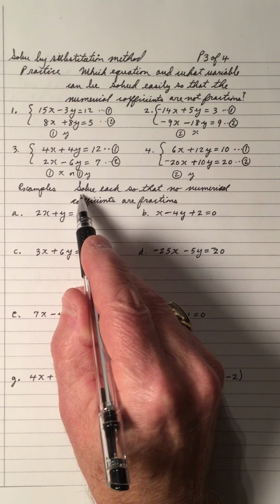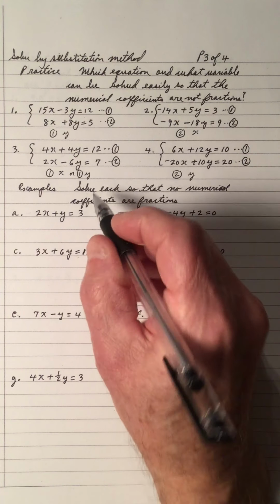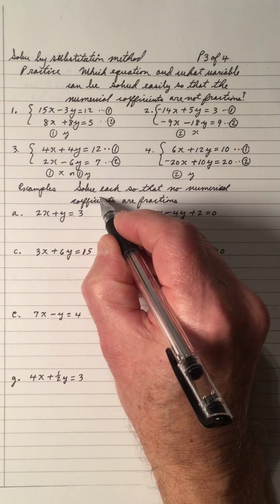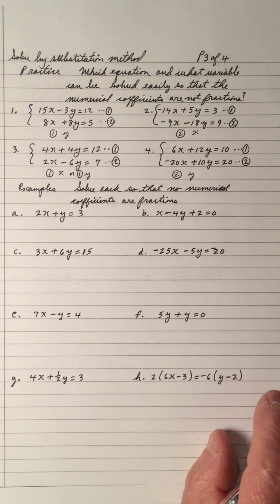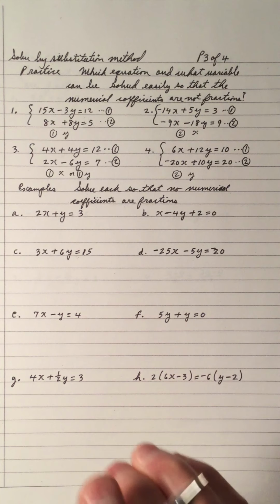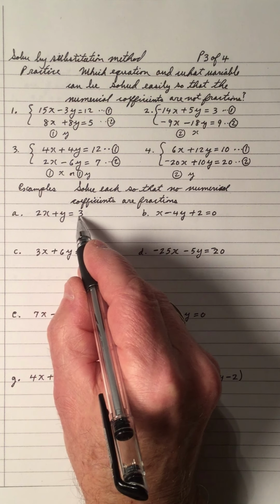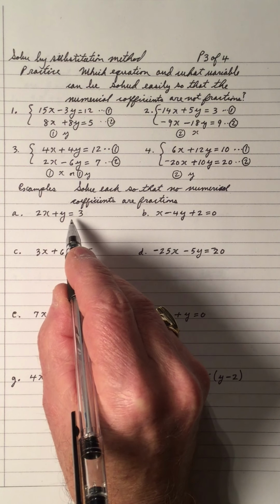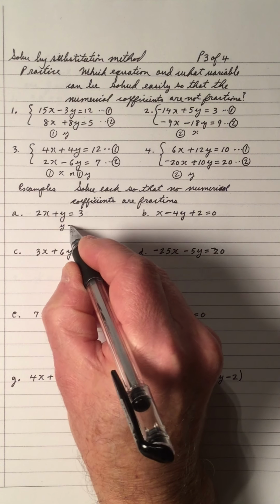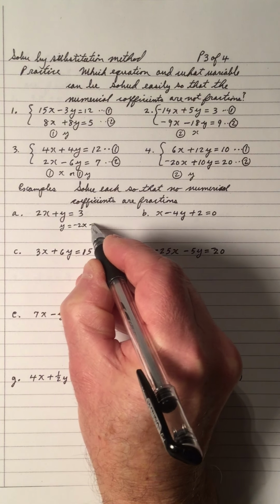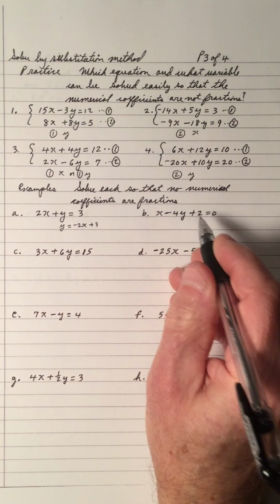Examples. Let's do some more. Solve each so that no numerical coefficients are fractions. We try to avoid getting a fraction because a lot of students don't like fractions. Again, if you gotta have fractions, well, we'll deal with them, but that comes later. A. Well, I want to solve this one so we got a numerical coefficient of no fraction. So that's a 1 there. So if I solve this one for y, the x moves over, becomes negative, I have no fractions.